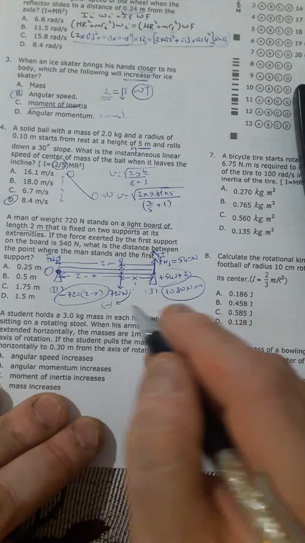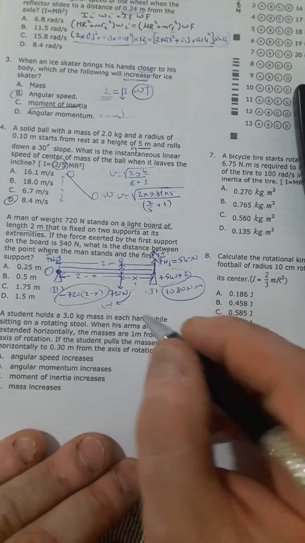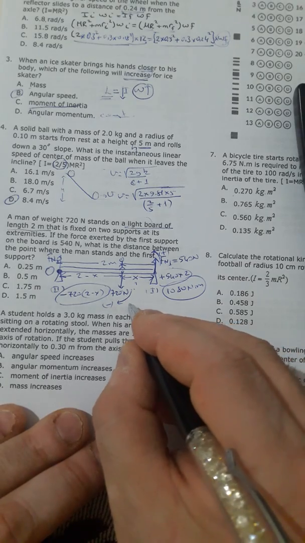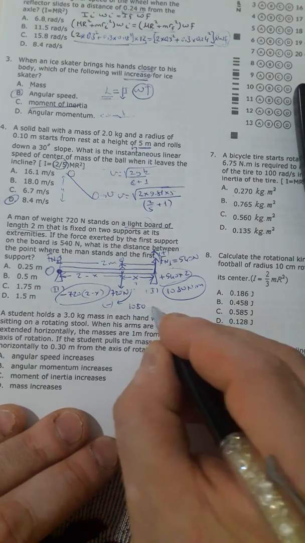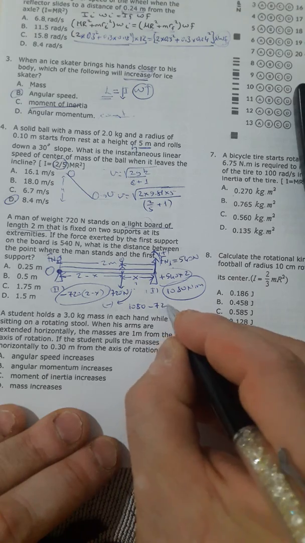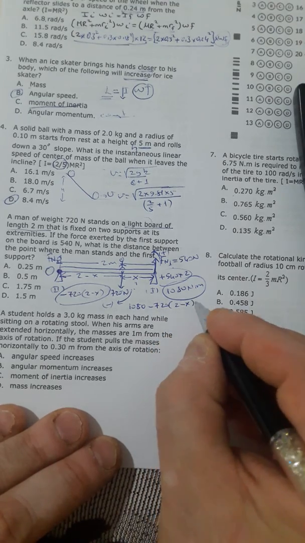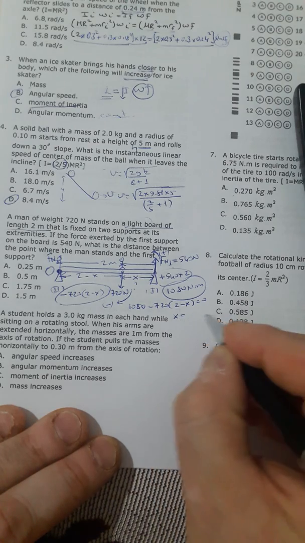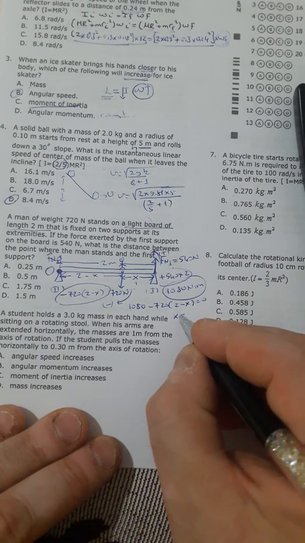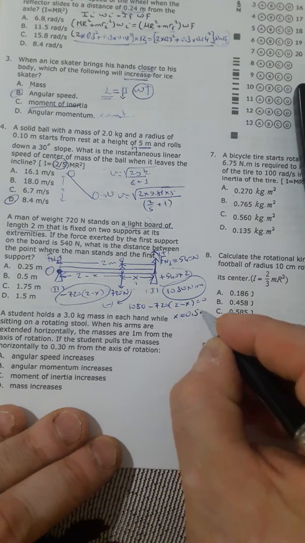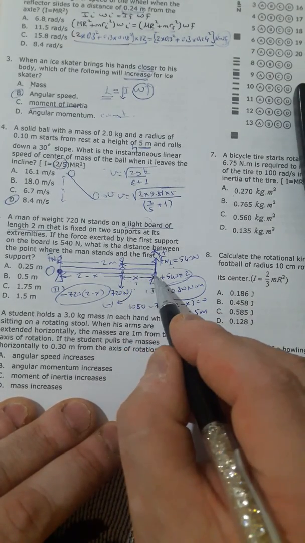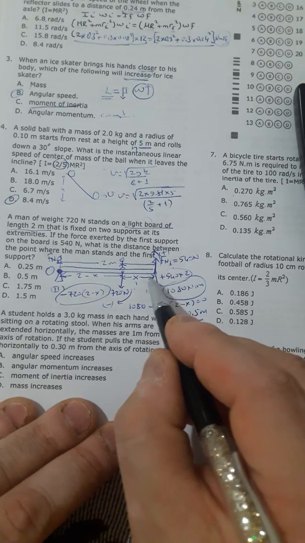When you add these two torques, because the system is in equilibrium, you should get 0. So 1080 minus 720 times (2 minus x) will be equal to 0. When you continue this way, you will get x as almost equal to 0.5 meters. So this x is the distance between where the man stands and the first support.